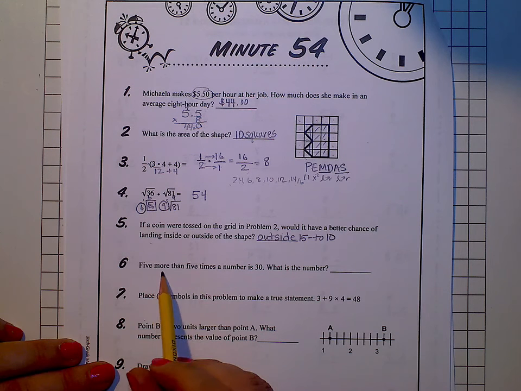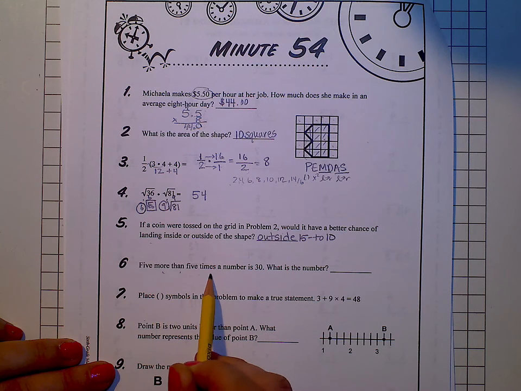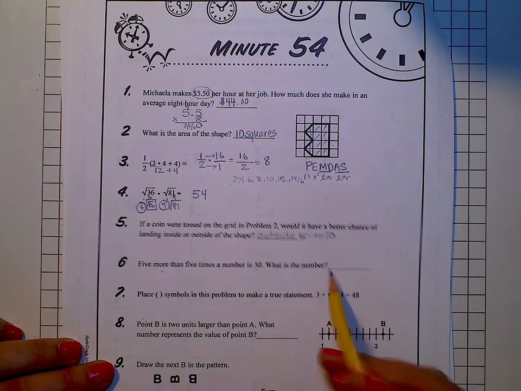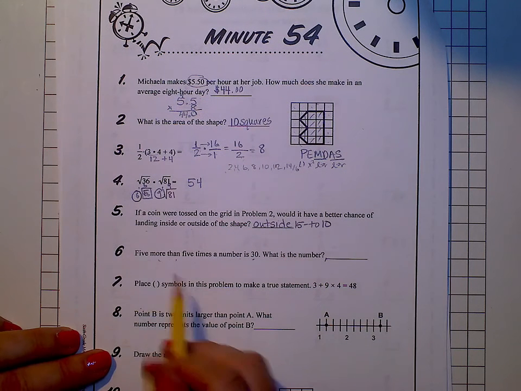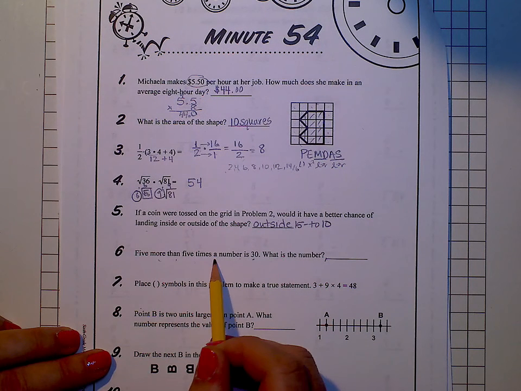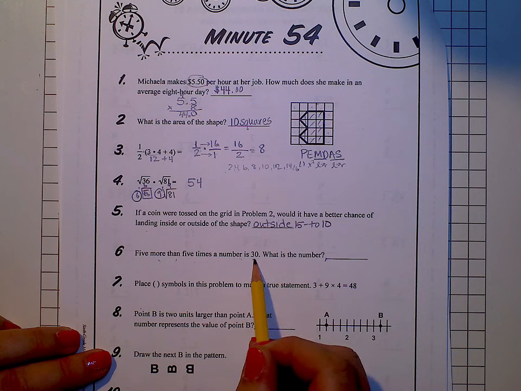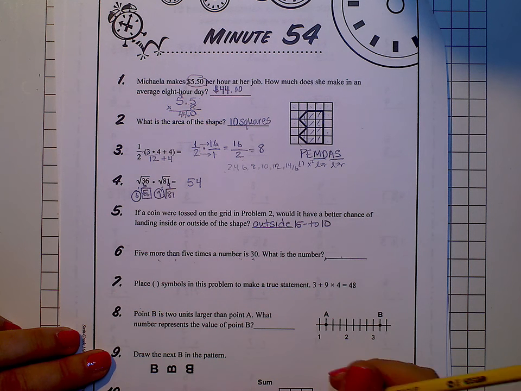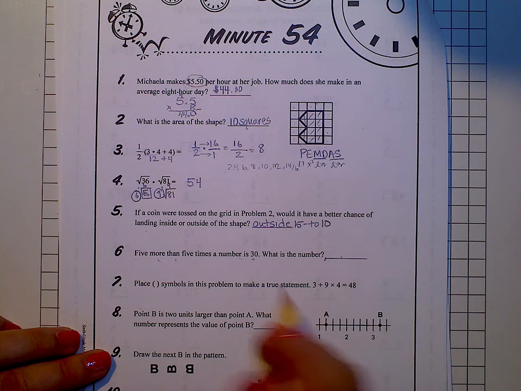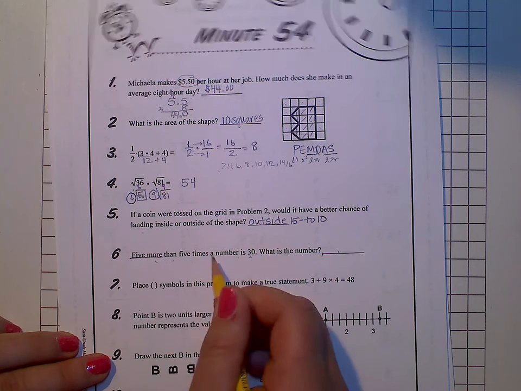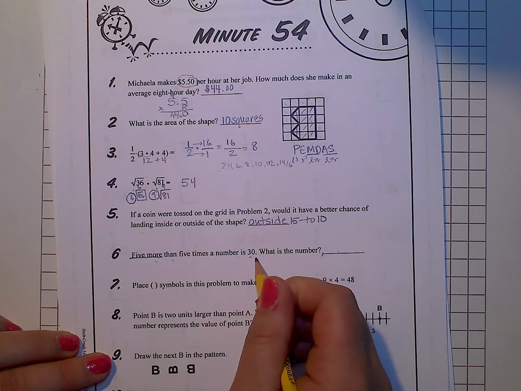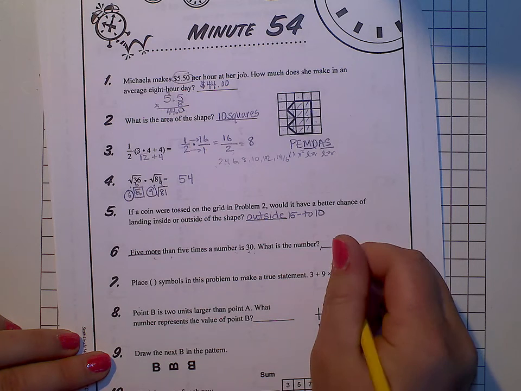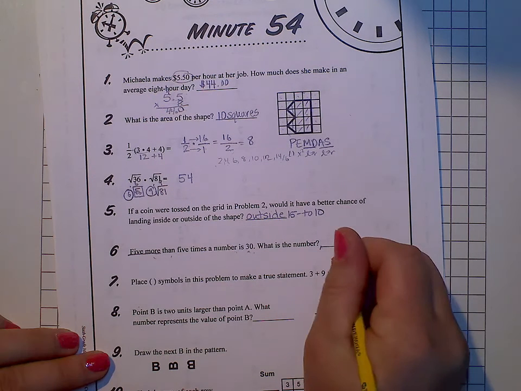5 more than 5 times a number is 30. What is the number? So 5 more than 5 times the number is 30. That's 6. 5 times 6, so the answer is 5.